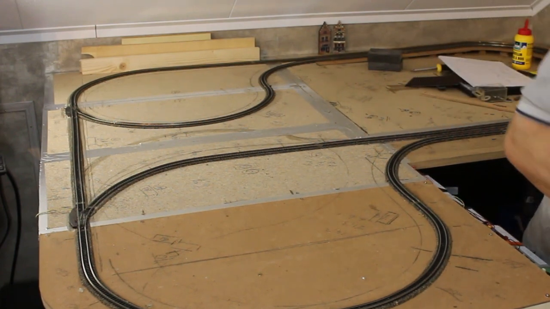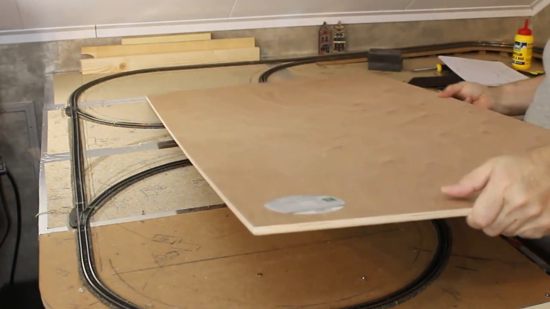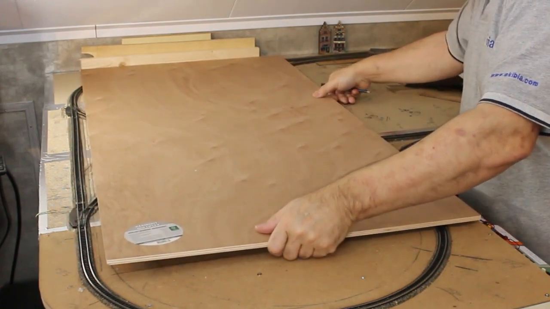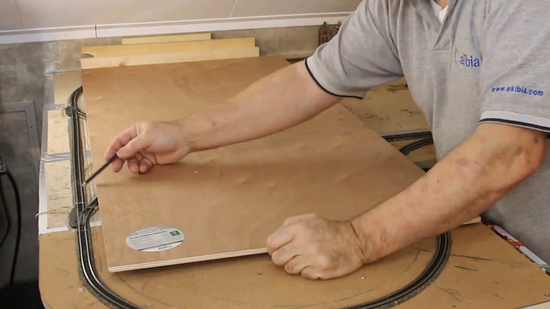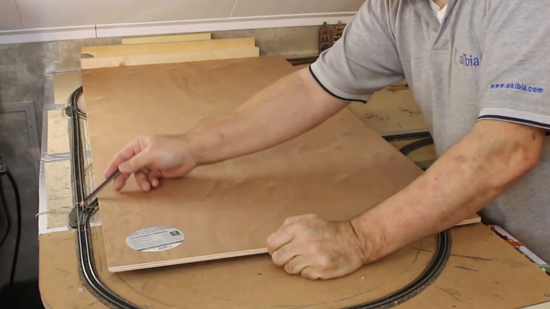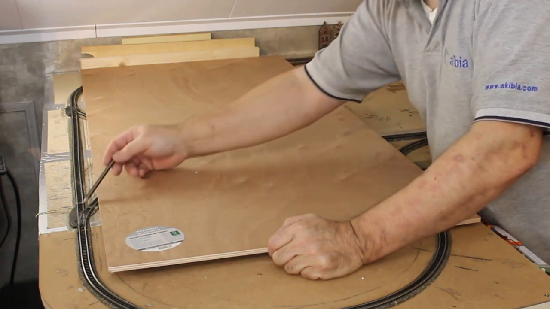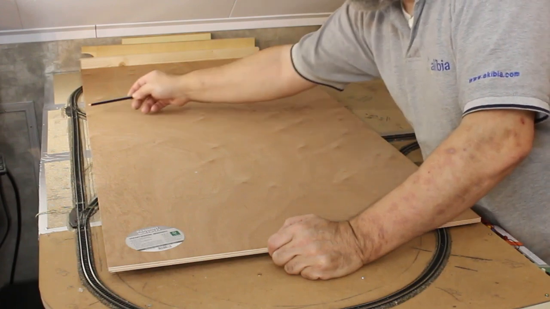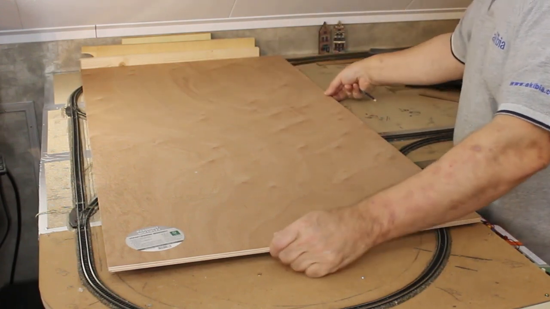So first of all, this is the surface which I'm going to use. So it will be positioned around here. So that track area is free. So whatever happens, if something happens with the switch, if a train derails, I can still access that area.